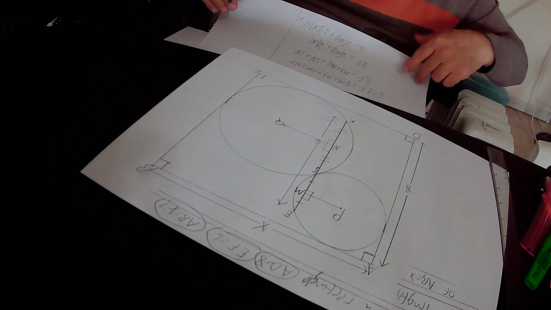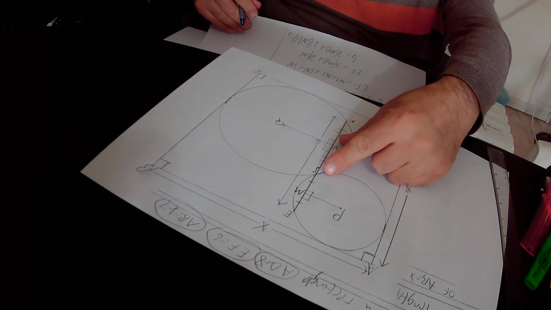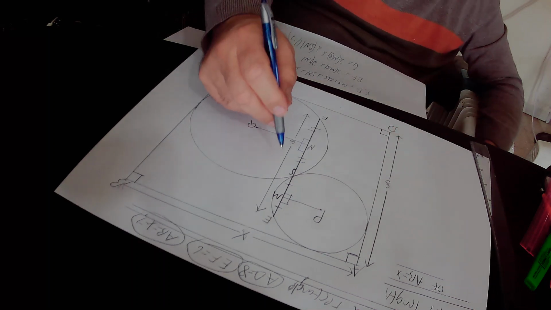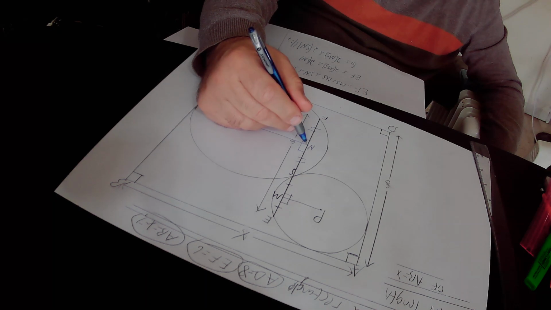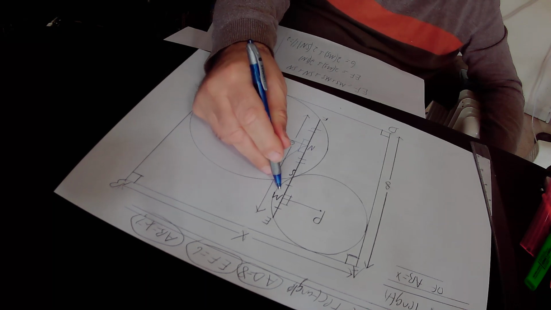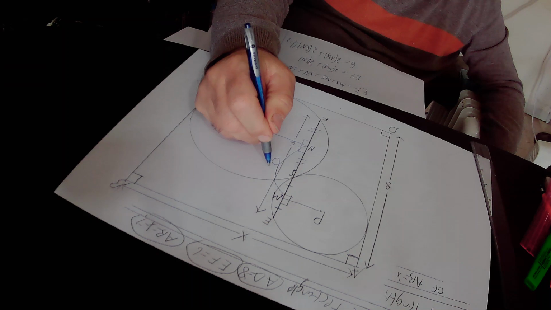We found out that MS plus SN is equal to 3 units.